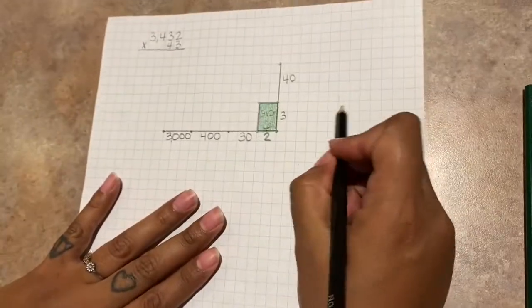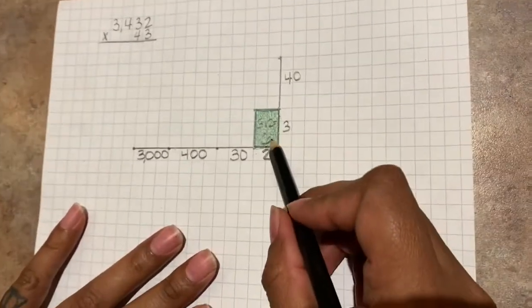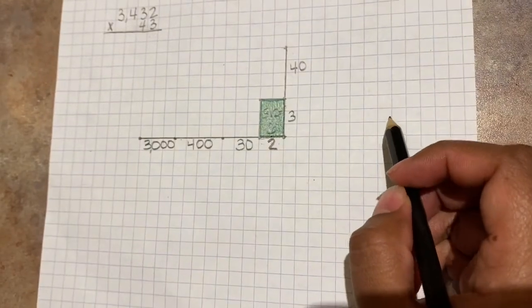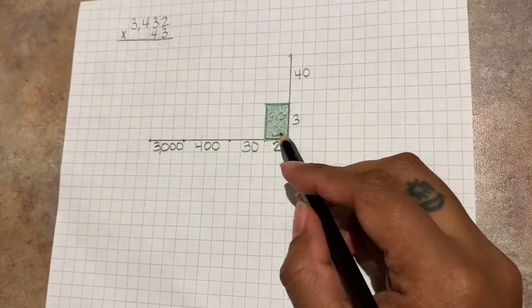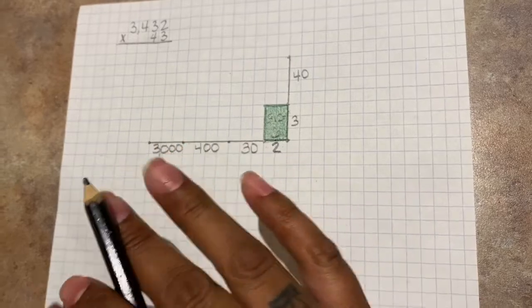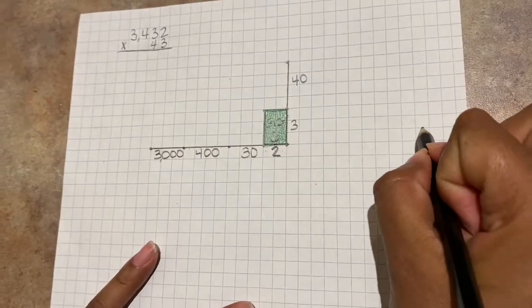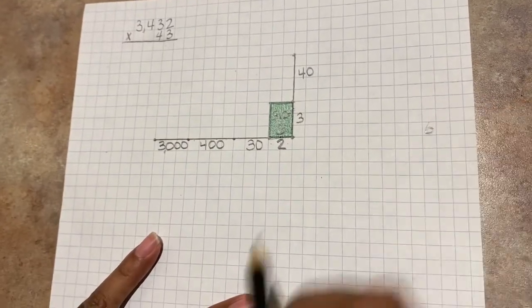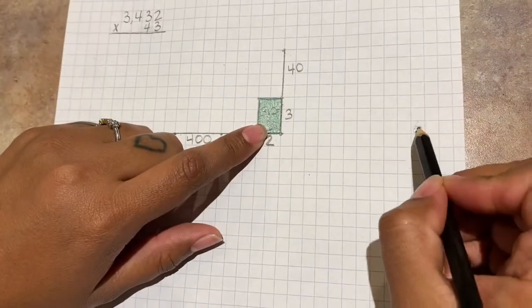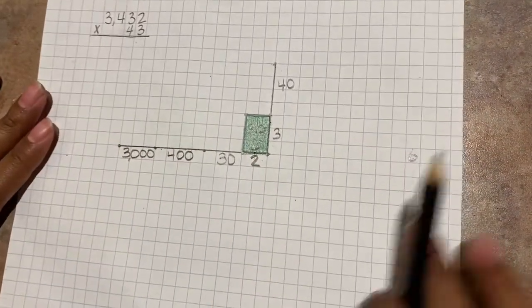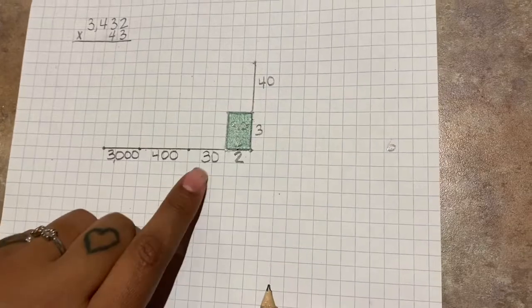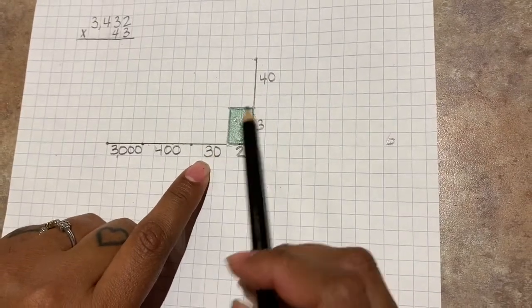Now on the side here, with all this extra space, we want to make sure that we write in our partial products. And partial products just means parts of the overall answer. So we'll start with the units here. So the answer we get for this, we're going to put it here. Okay. Now we're going to do 30 times 3.